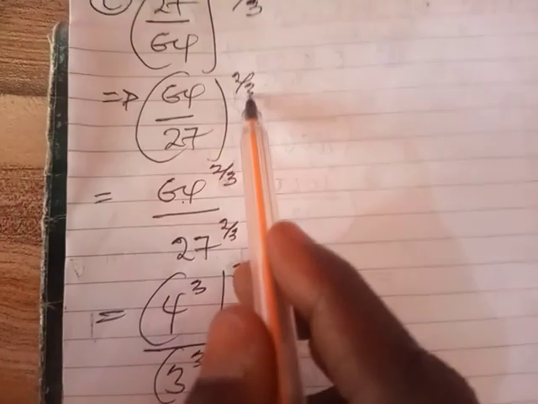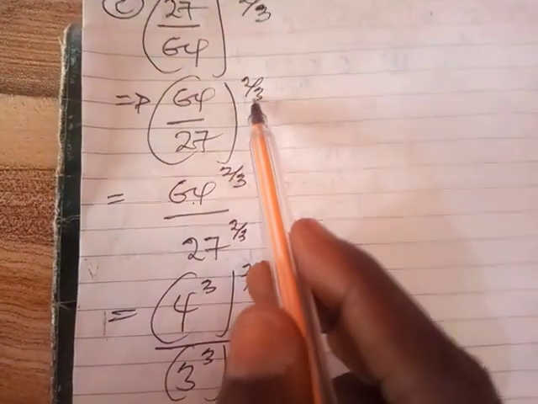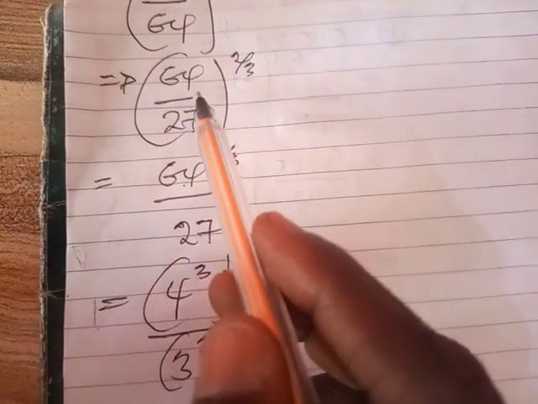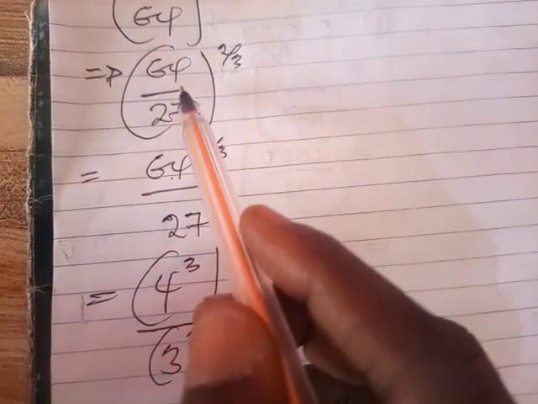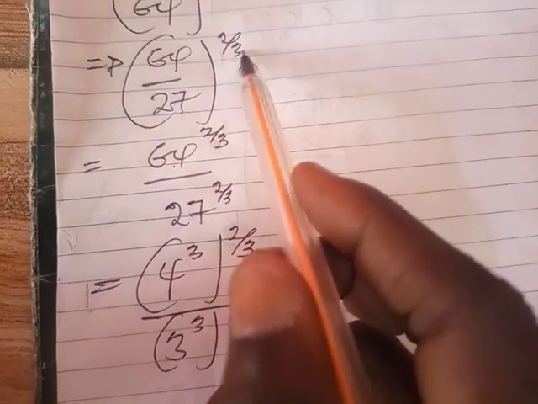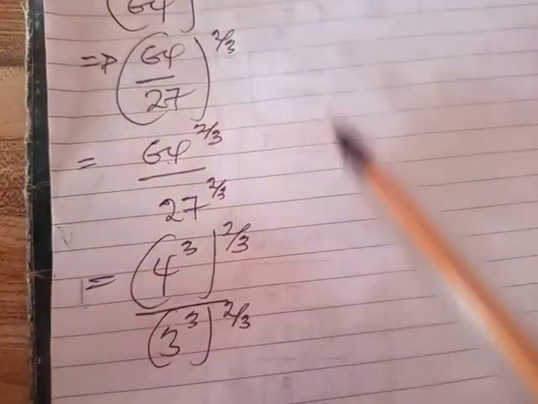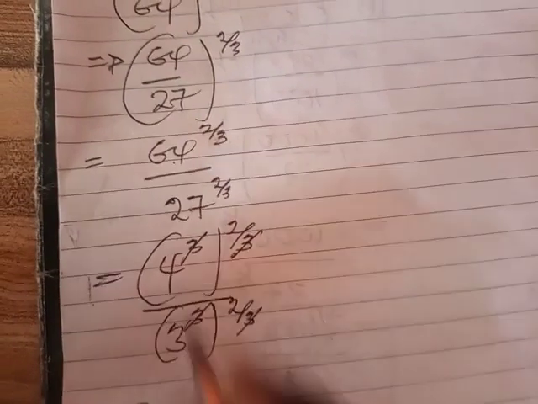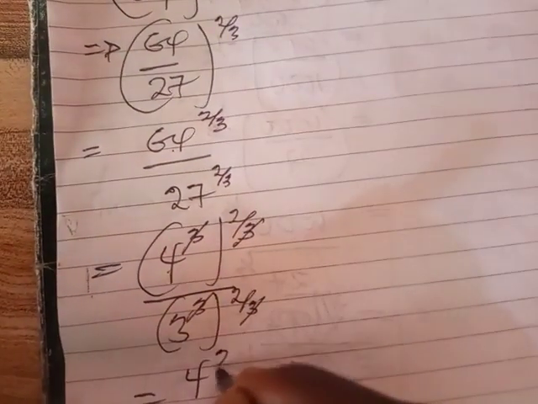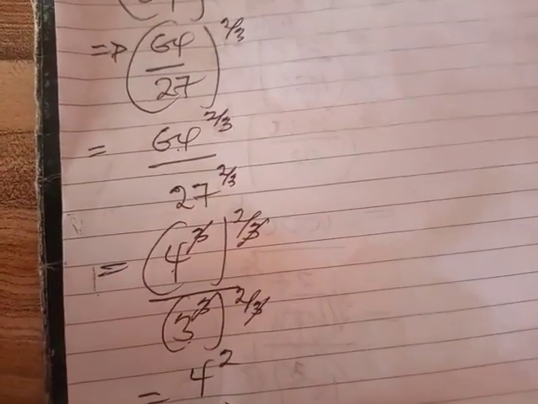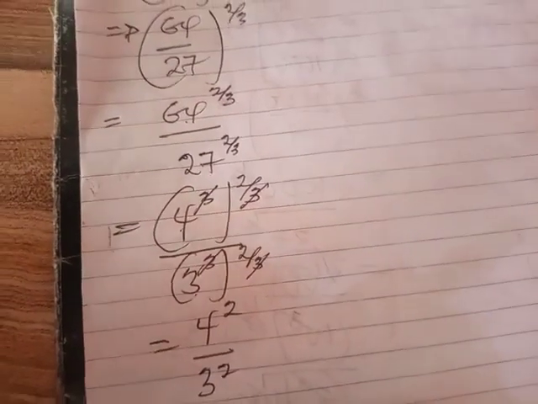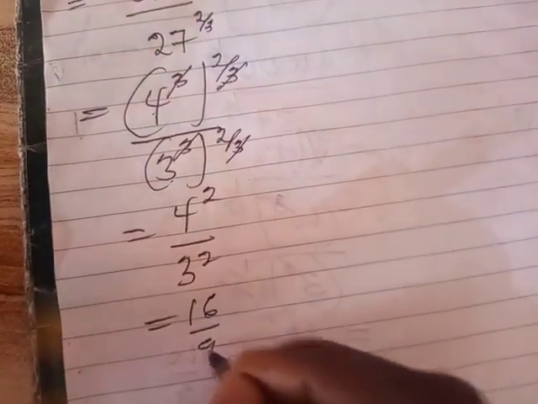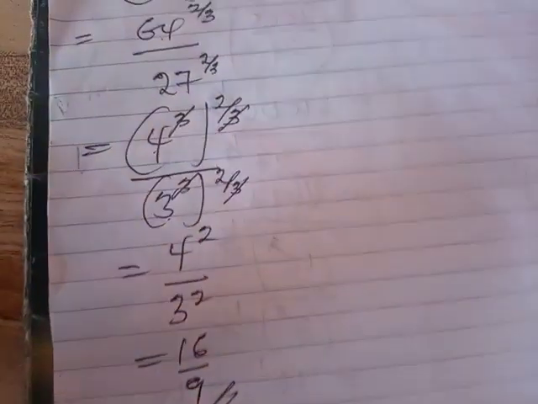Now because of the 3 we have here, 64 can also be expressed in terms of 8, that's 8 times 8 is 64. But we just want to cancel the 3 here. That's why we are using 4. So this 3 cancels this 3, and this 3 cancels this 3. Now you'll be left with 4 exponent 2 and 3 exponent 2. 4 exponent 2 is 16. 3 exponent 2 is 9. You leave it like this.